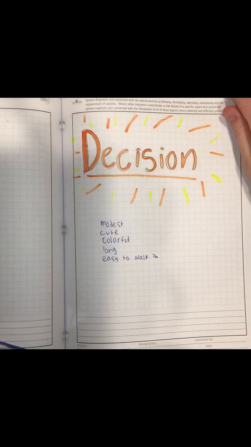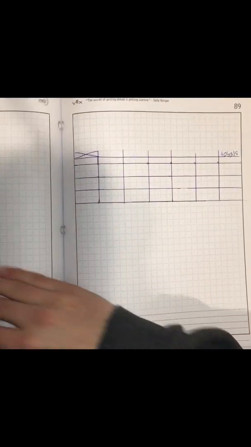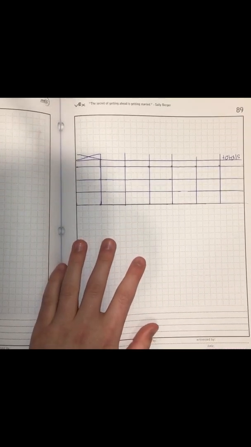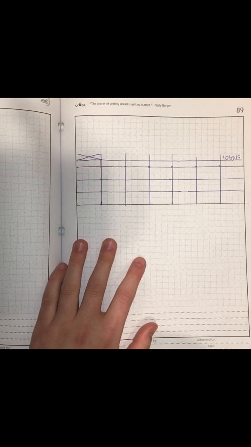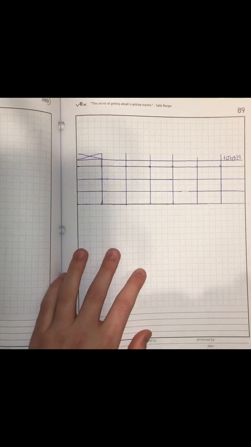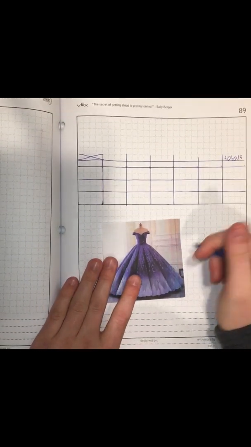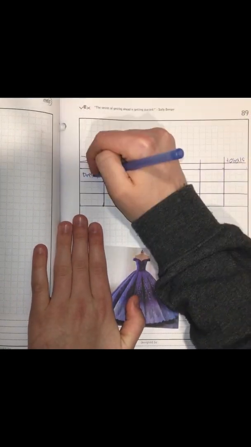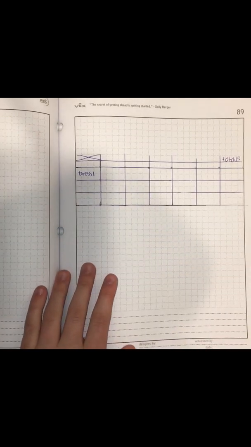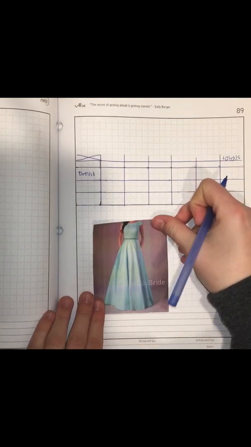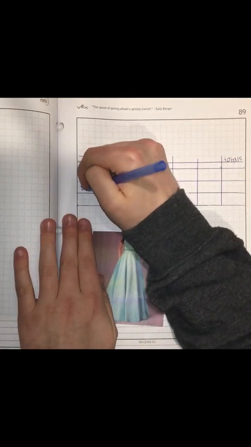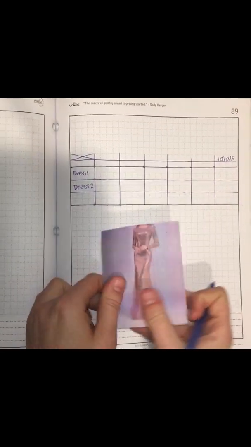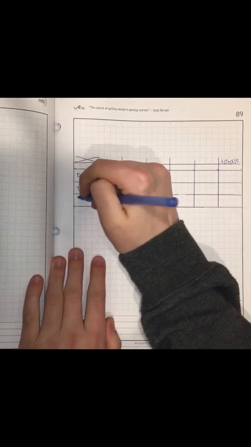Now, to set up your decision matrix, you're going to make a table that looks something like this. So first off, you're going to list your options. We're going to call this one dress 1. So we're going to put dress 1. We're going to call this one dress 2, so we're going to put dress 2. And we're going to call this one dress 3, so we're going to call this dress 3.